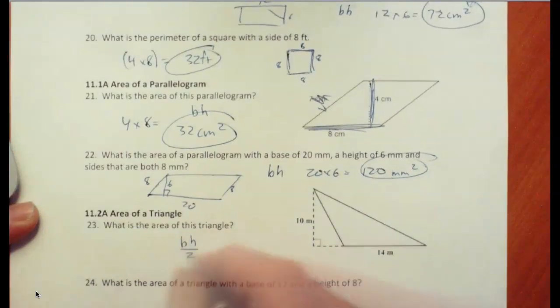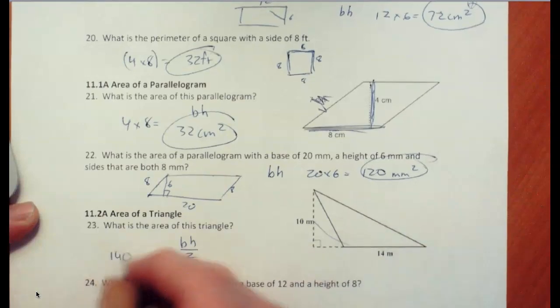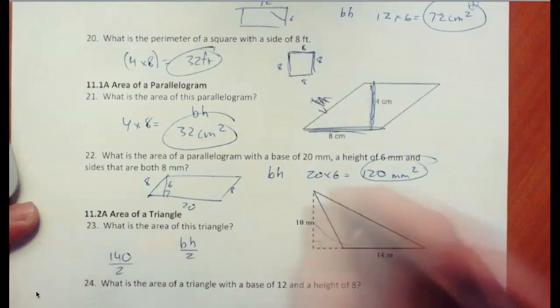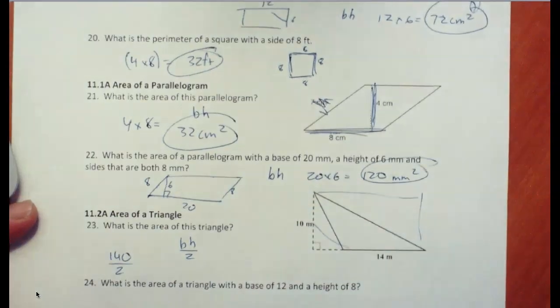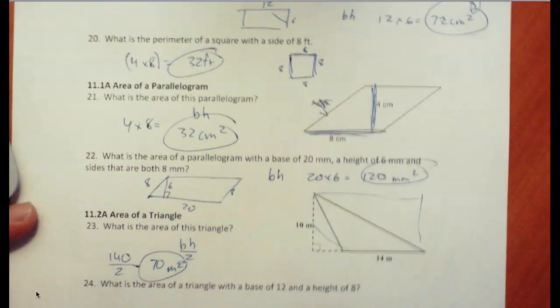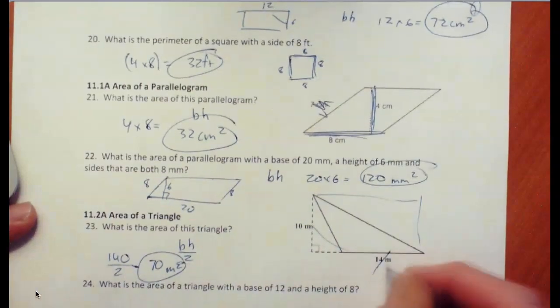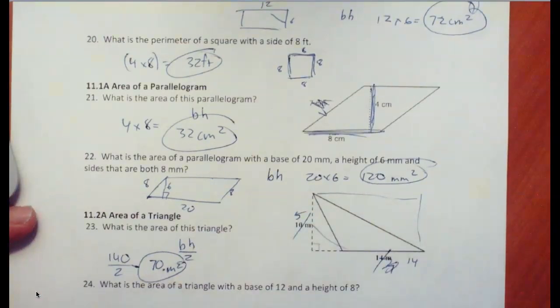Divide by 2. But most kids are going to do 10 times 14, which is 140. They're not going to divide it by 2. What they've done here is they found the area of that rectangle. 10 times 14. If you take 140 divided by 2 and get 70 meters squared, now you've got the answer. Another way to do it is to take and divide any one side by 2. There. Now you don't have to divide by 2. Just multiply 10 times 7. Or divide this by 2 and just do 14 times 5. Either way, the answer is 70 meters squared.